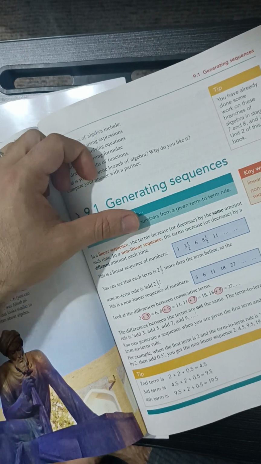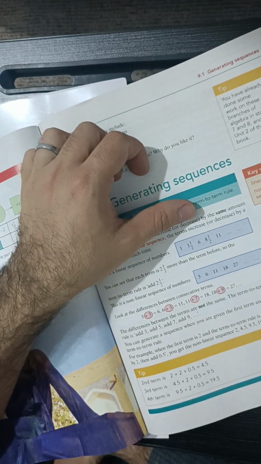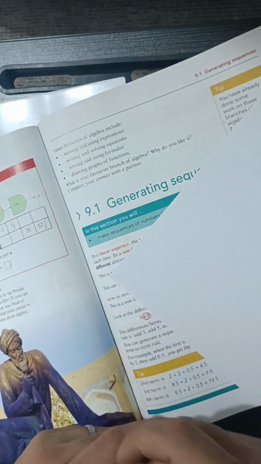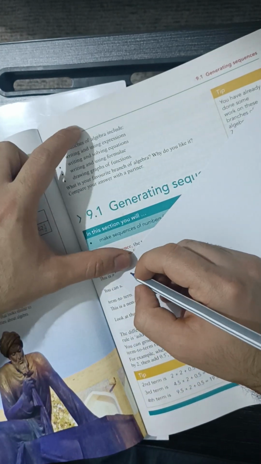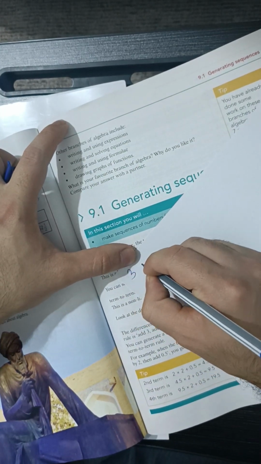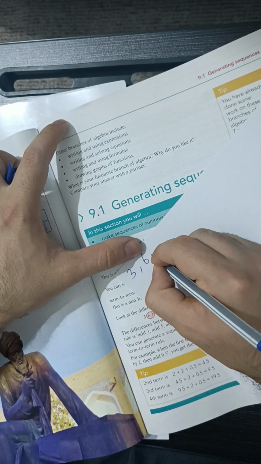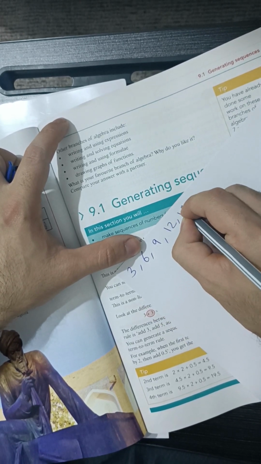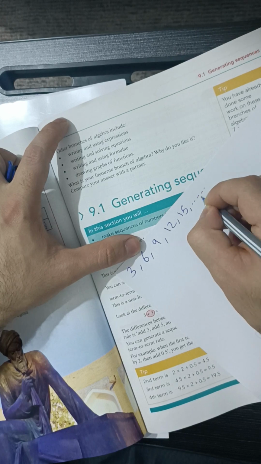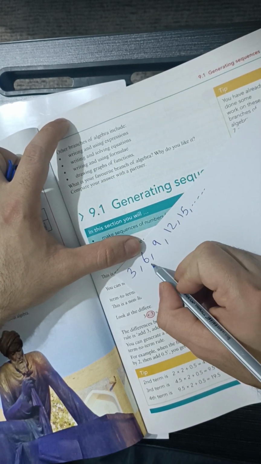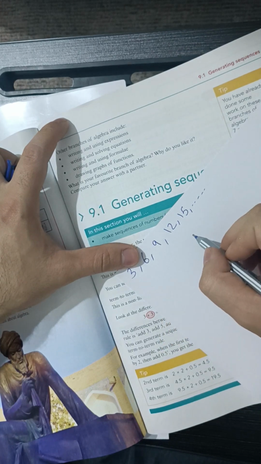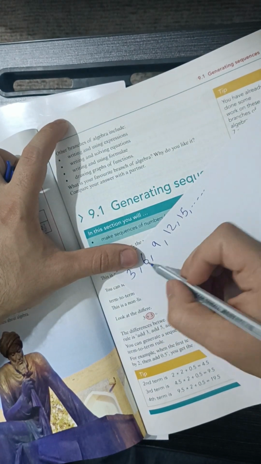In a linear sequence, the terms increase or decrease by the same amount each time. For example, take a look at this sequence: 3, 6, 9, 12, 15, and it goes on like this. Look at the difference. As you can see, this sequence is increasing by a constant amount.